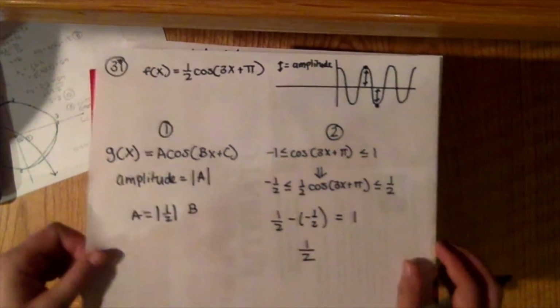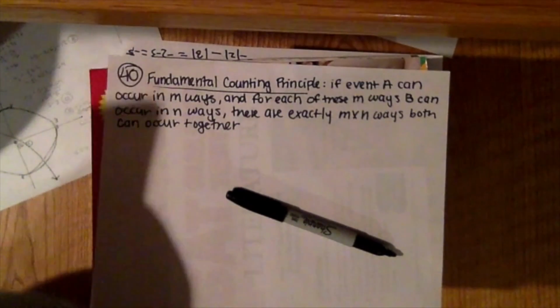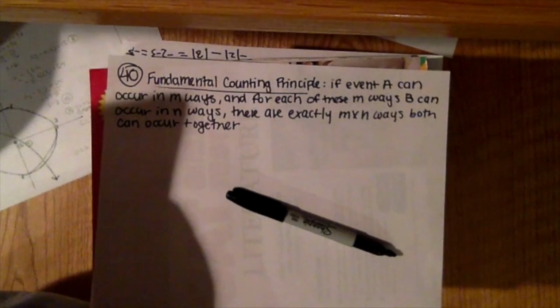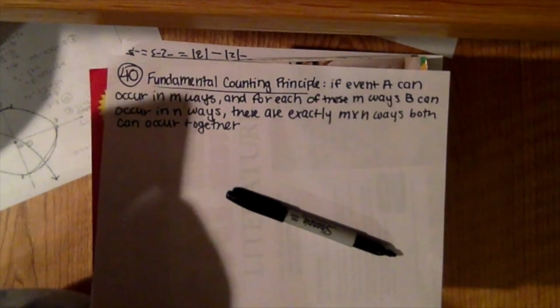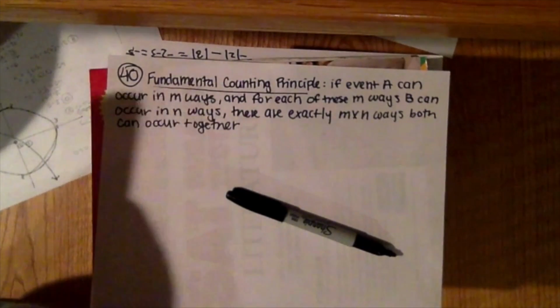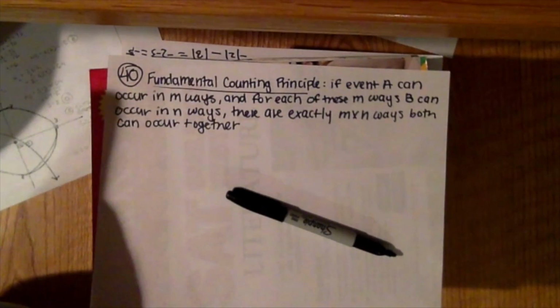Okay, so let's move on to number 40, which is our last question. More probability. License plates on cars in a certain state consist of 3 letters taken from the 26 letters, A through Z, followed by 3 digits taken from the 10 digits, 0 through 9. Which of the following expressions gives the number of distinct license plates that are possible given that repetition of both letters and digits is allowed?